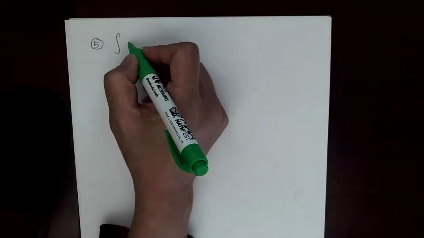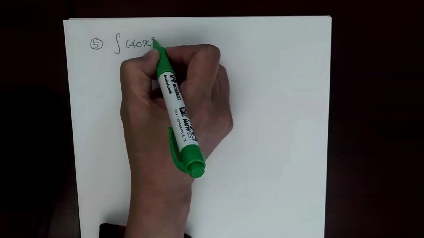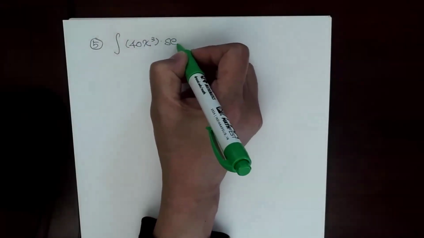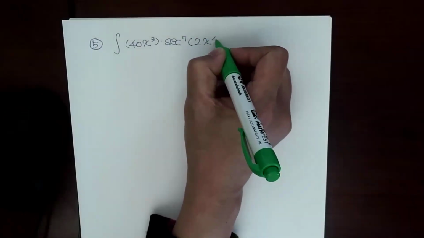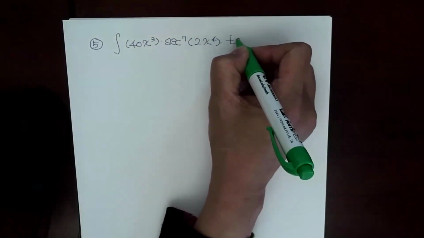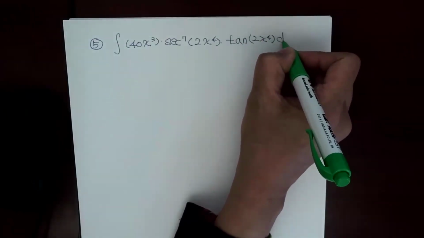The next problem is integration 40x cubed times secant to the 7th power of 2x to the 4th power times tangent of 2x to the 4th power dx.